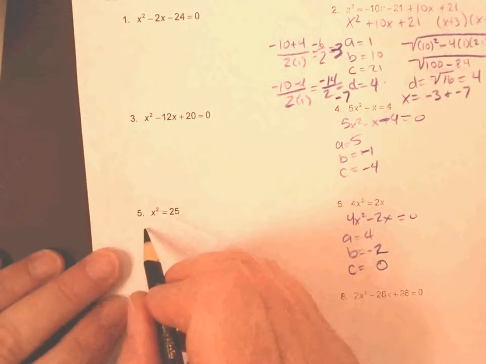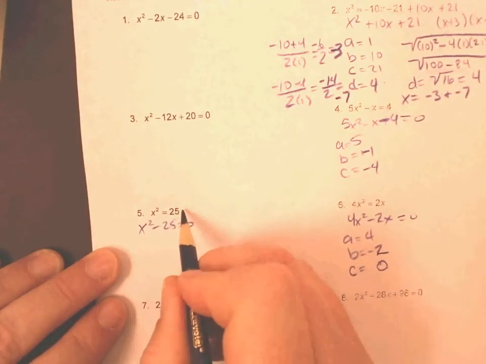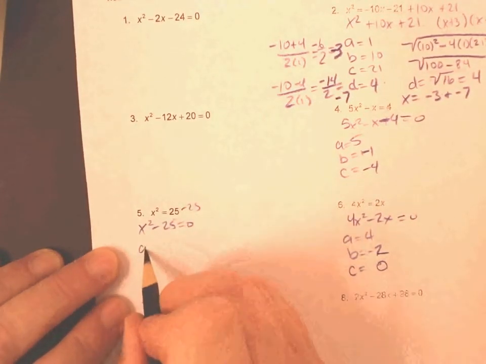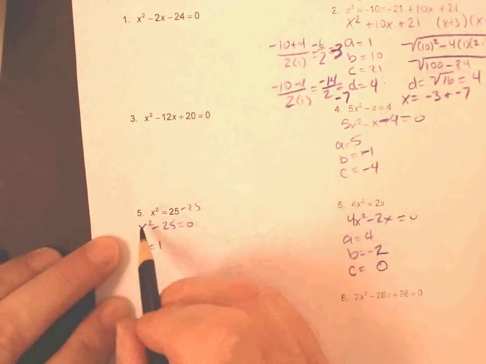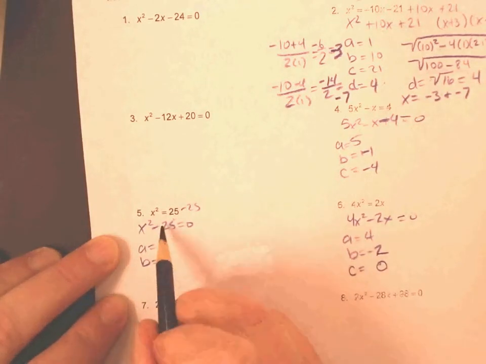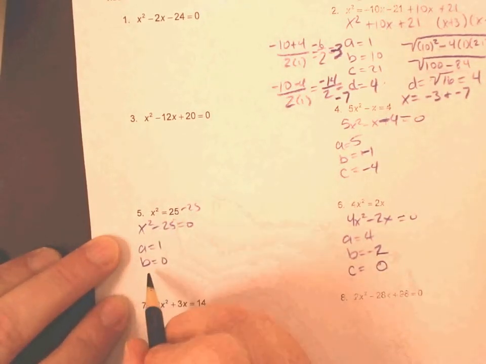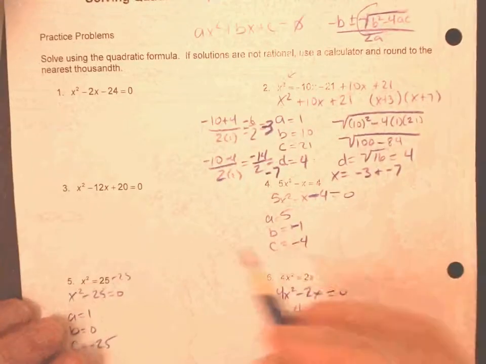If I were to do it over here to this one, I would have x squared minus 25 equals 0. I would have to get rid of this by subtracting it. In this case, my a would be 1, because there is no coefficient of x squared. My b would be 0, because I don't have an x term, and my c would be negative 25. I would still run all of these through the discriminant.